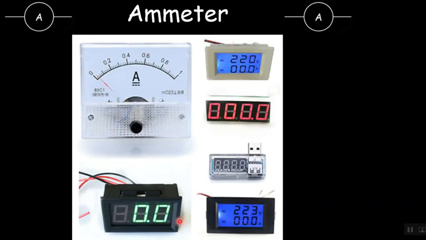The rest of them are all electronic ammeters, so we get a digital reading for it. The analog one is one we'll use in the laboratory most often, and obviously this is a bit more difficult to read, so you need some skill here. Here you just take your reading.